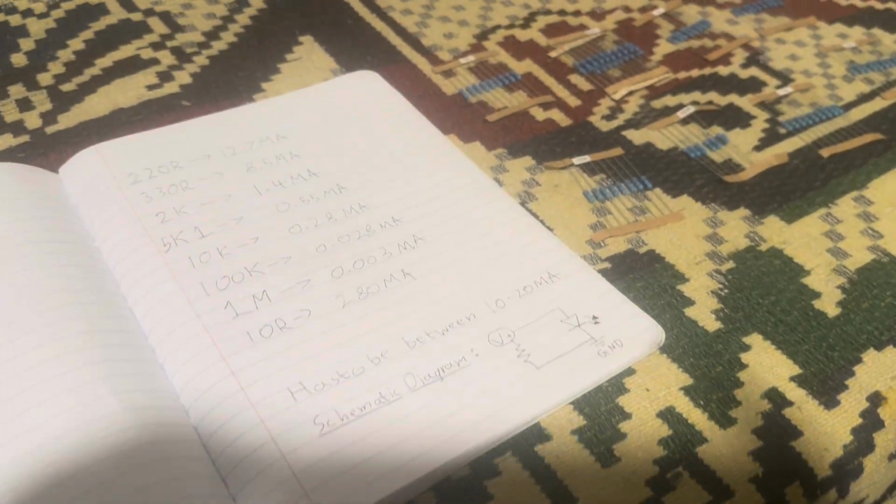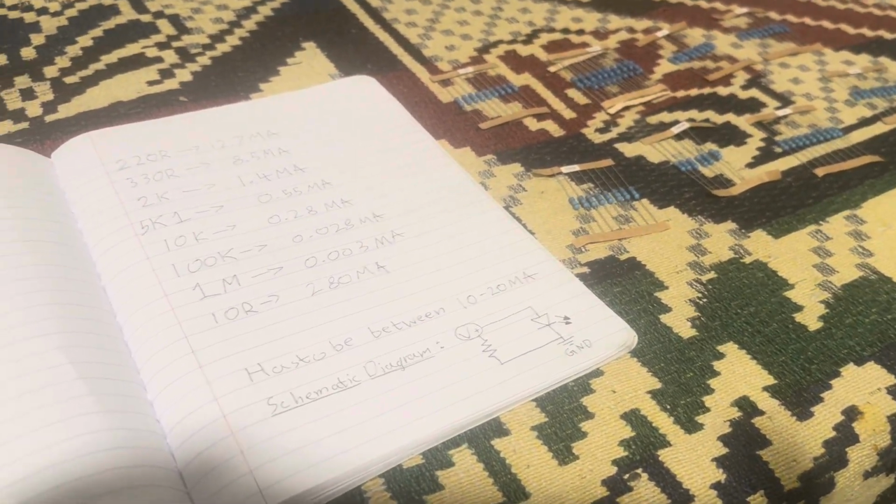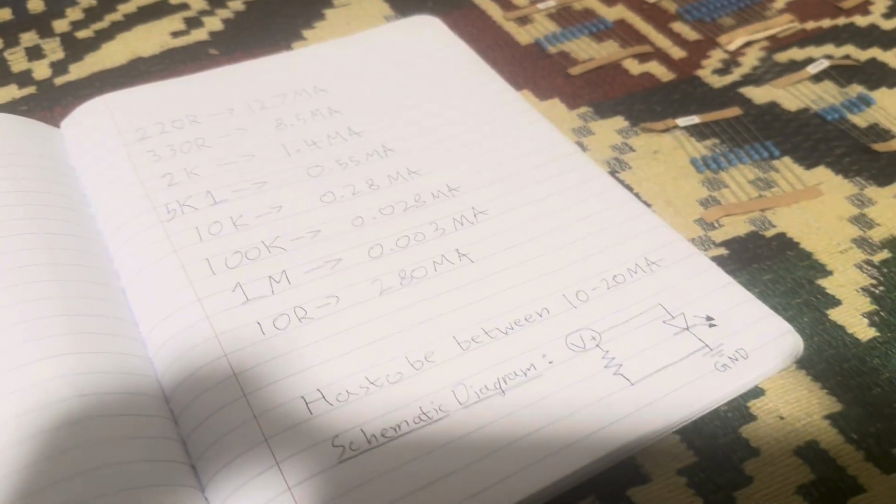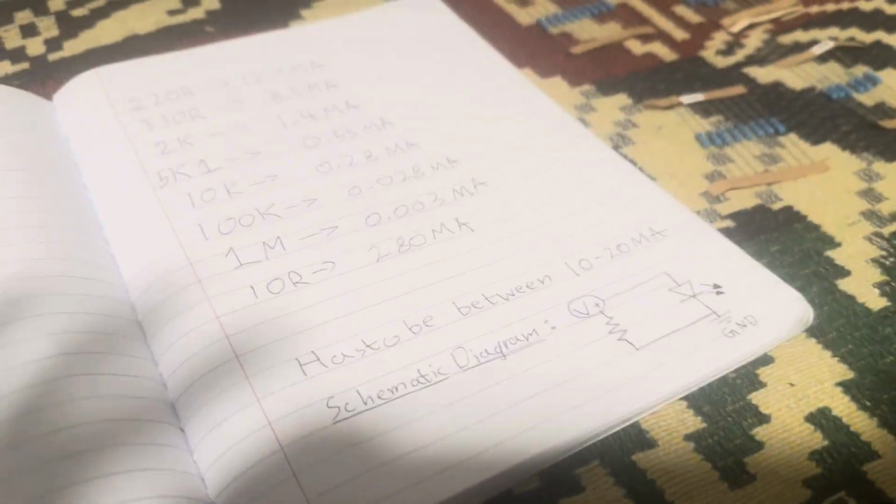Guys, so today we're going to be talking about circuits and resistors. More specifically, we'll be talking about this circuit right here and what type of LED we should use for that circuit. So first, let's start off with something simple.